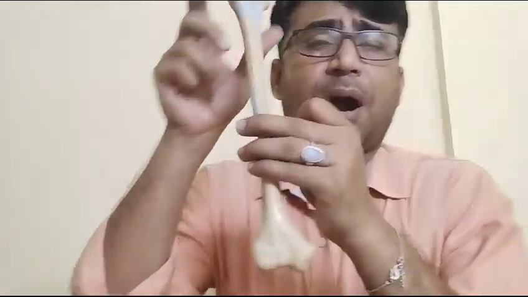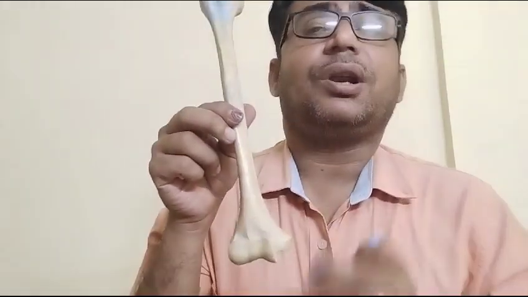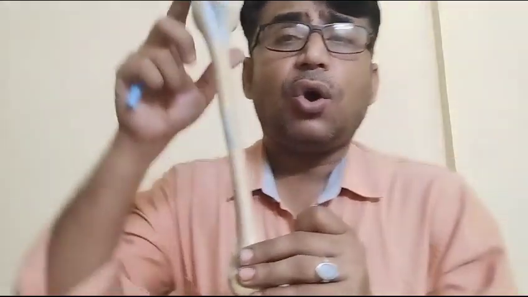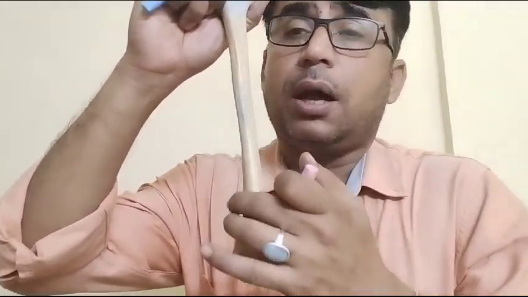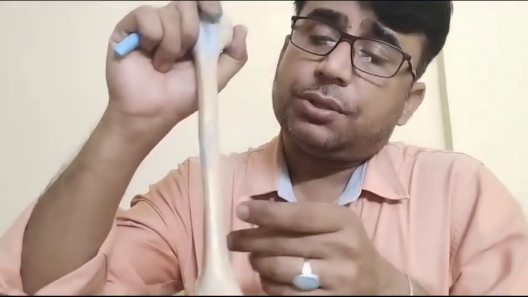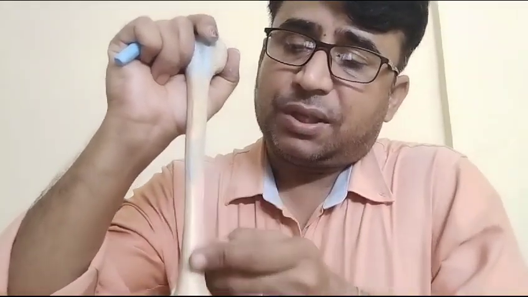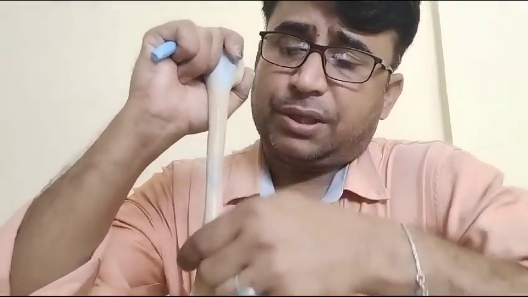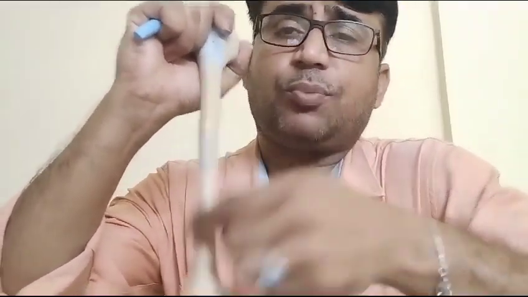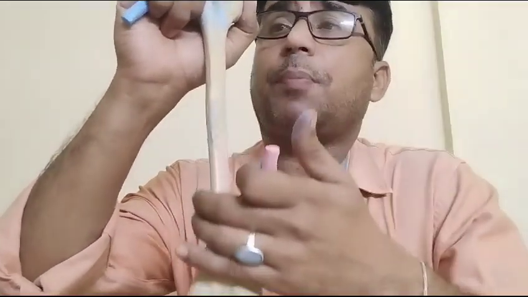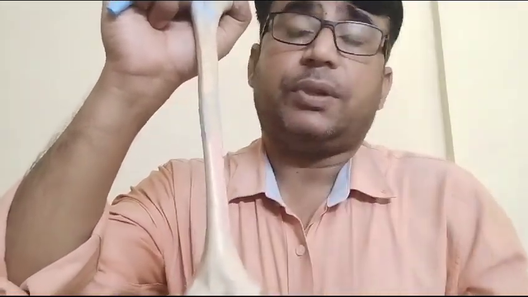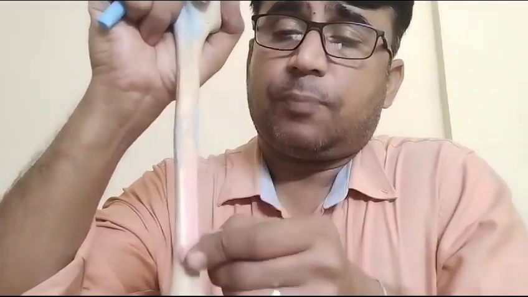Now the lower part, the lower one third, is also known as the origin end of the humerus. On the lower part of the anterolateral surface, here is the origin of the brachialis muscle.